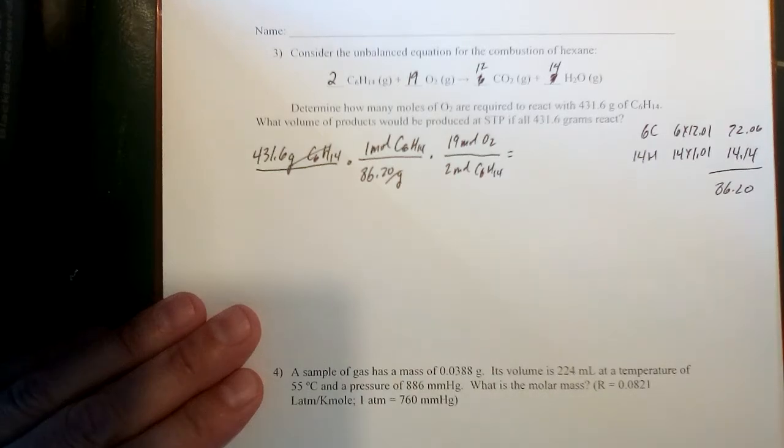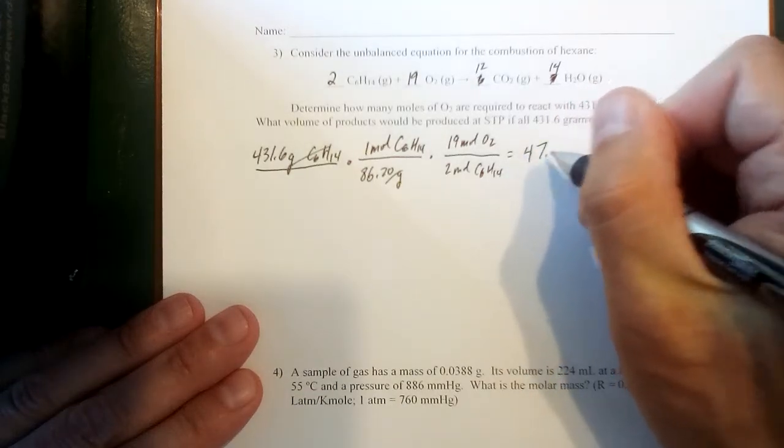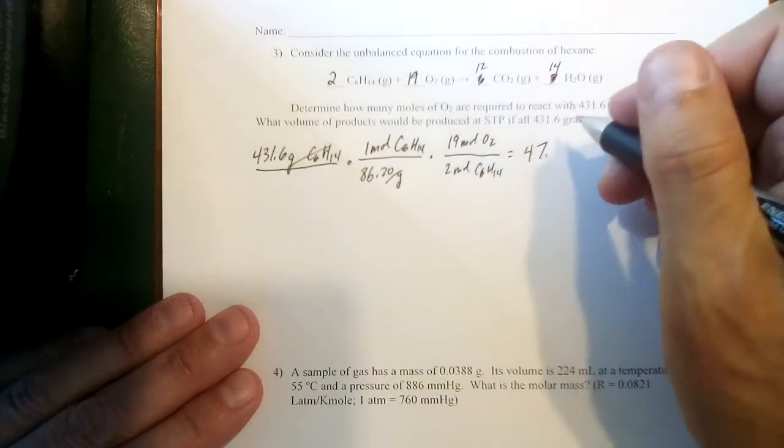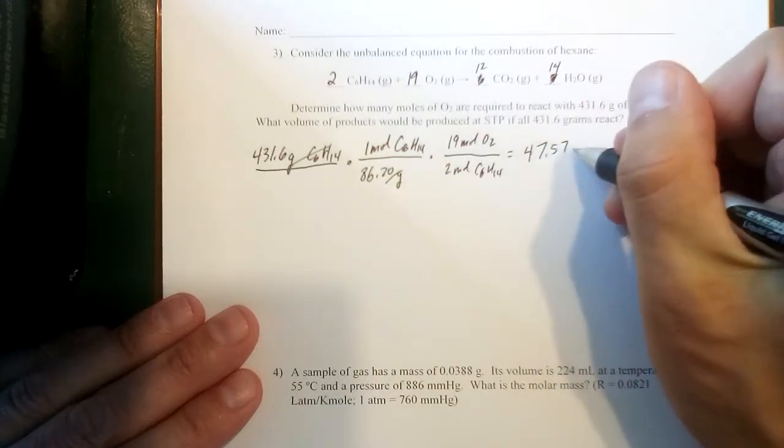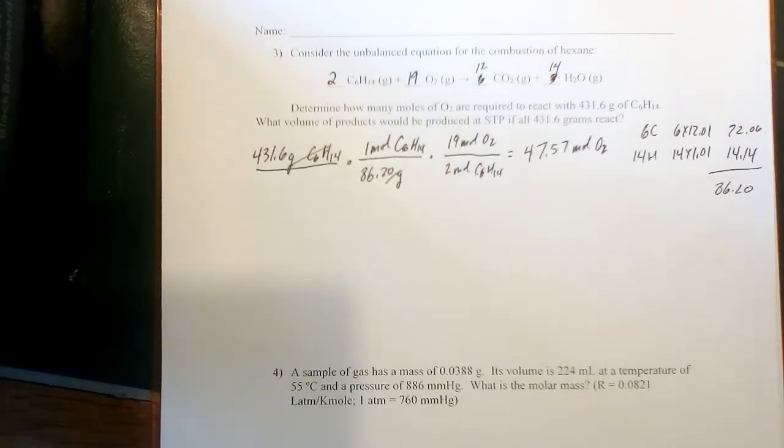So 431.6 divided by 86.2 times 19 divided by 2, and the answer there is 47. Let's see, I think we have 4 significant figures there, so 47.57 moles of O2 would be required.